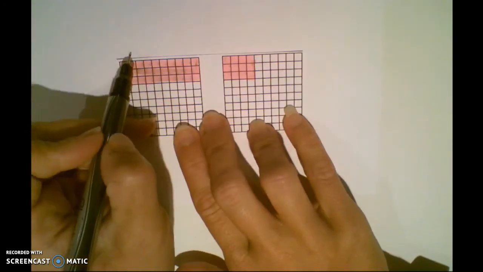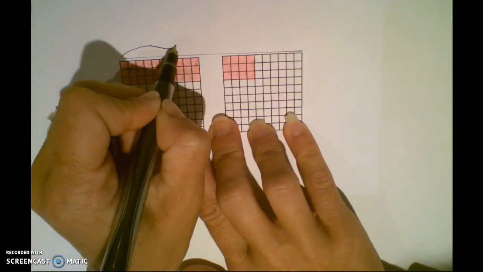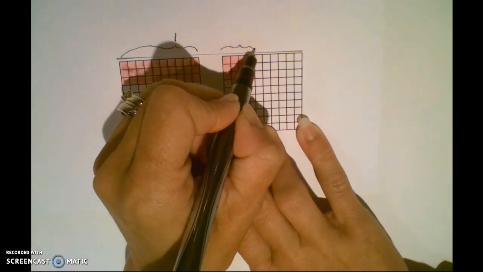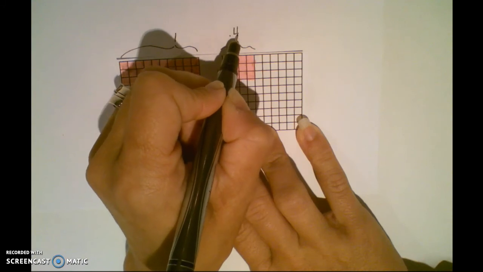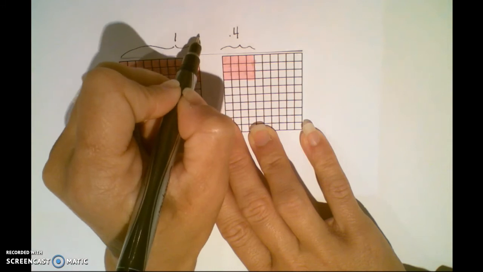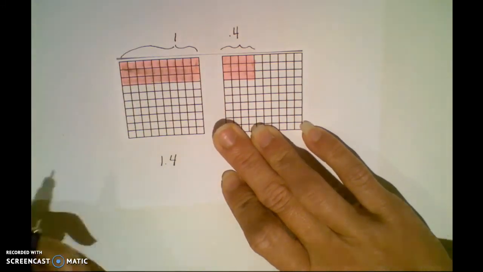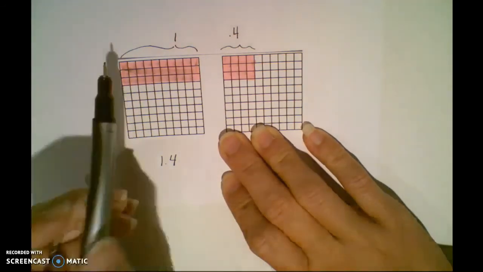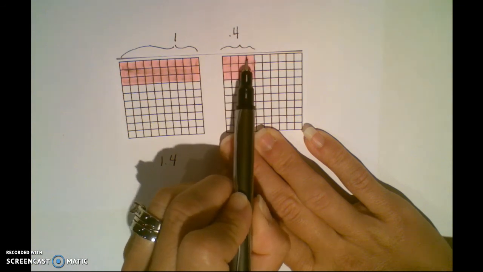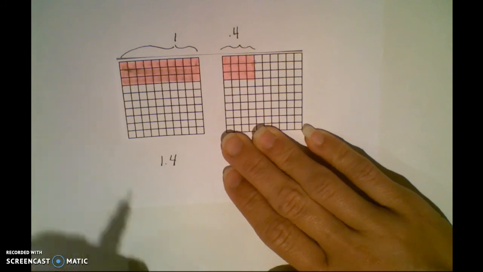So if I'm looking all the way across, I've shaded in here 1 whole, and over here I've shaded in 4/10, which really means if I put them together, I have 1 and 4/10 total shaded across, because I've shaded across 1 whole row and I needed 4/10 more of a second grid.